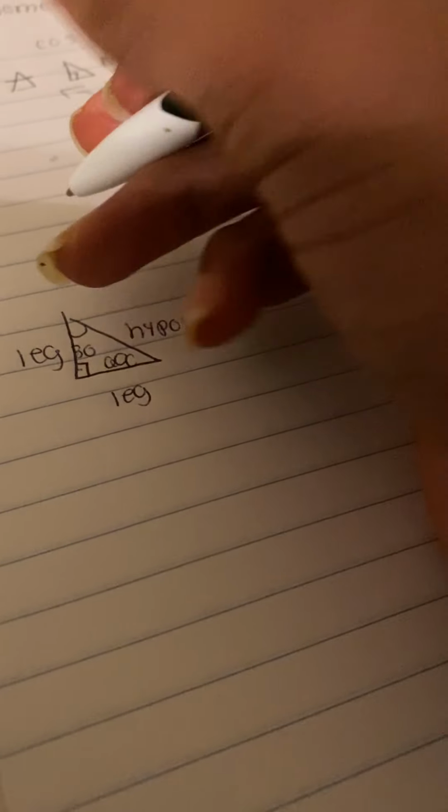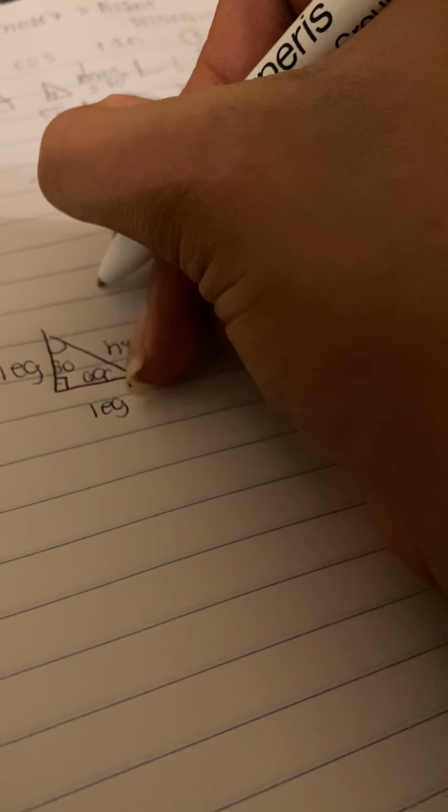Next is tangent. Tangent is a bit different, as you will see. You have your right triangle. You have your 30 degrees. You have your 60 degrees, and you have your 90 degrees, and then you have your leg over here. You have your leg, and then you have your hypotenuse. I will just extend it because this is the last one. So what is tangent? Tangent is opposite.